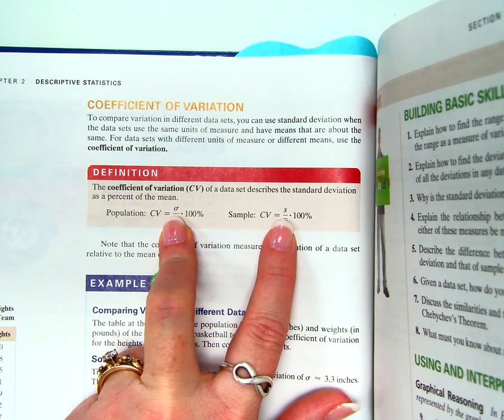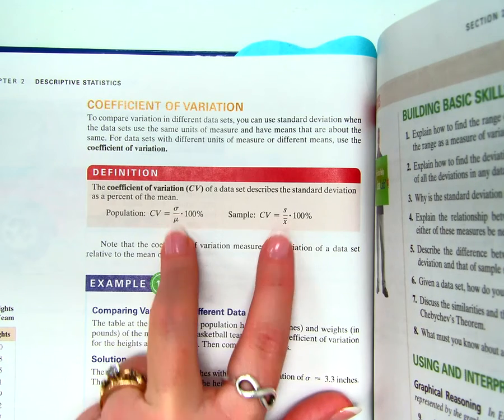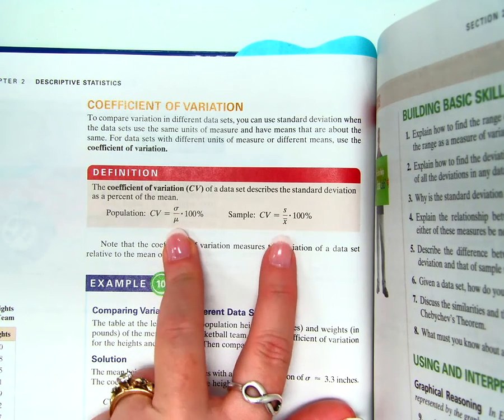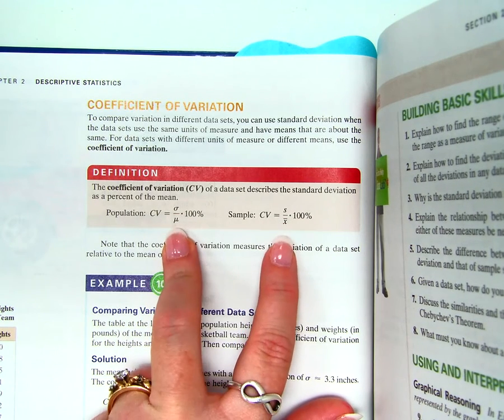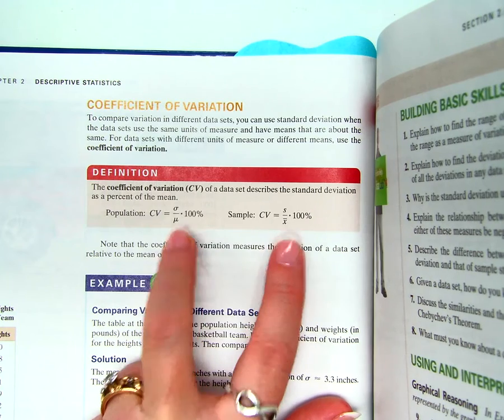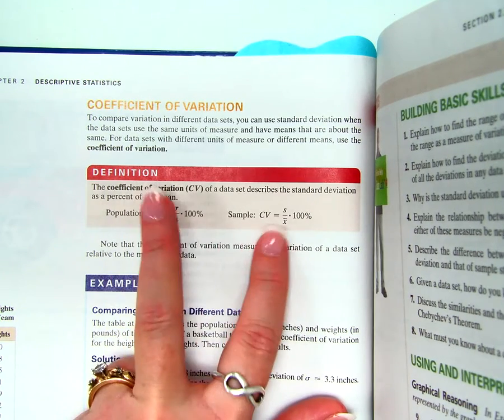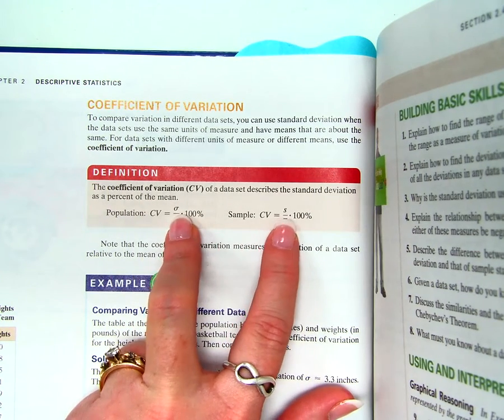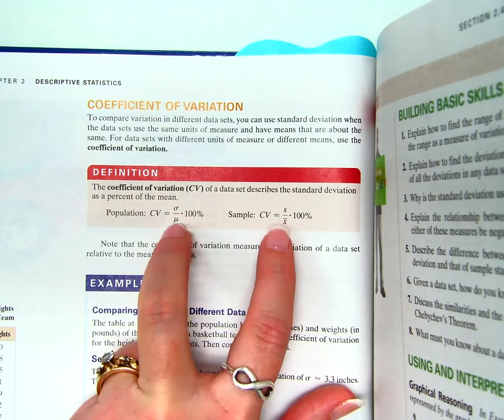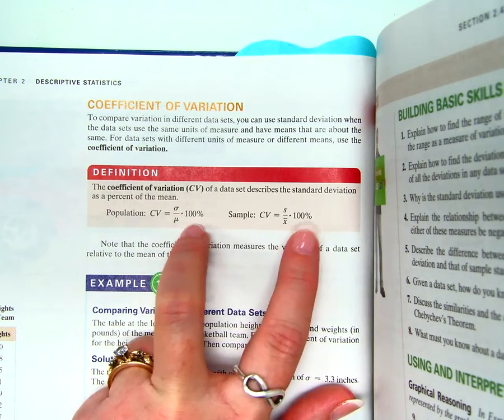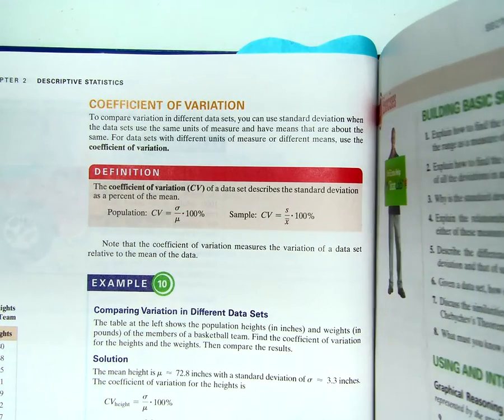Standard deviation, whether we're talking about population or sample, right? And then what about x bar or mu? That's mean, right? So it doesn't matter if you're doing population or sample. You have to keep that in mind when you're getting information, but you're taking the standard deviation and dividing it by the mean and then multiplying it by 100 to get the coefficient of variation.